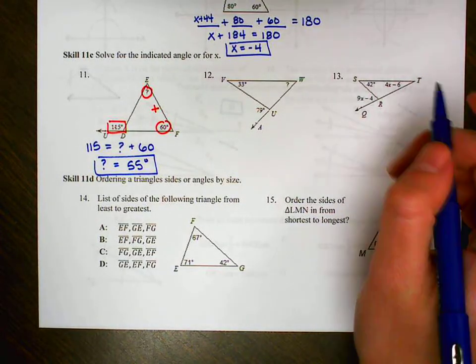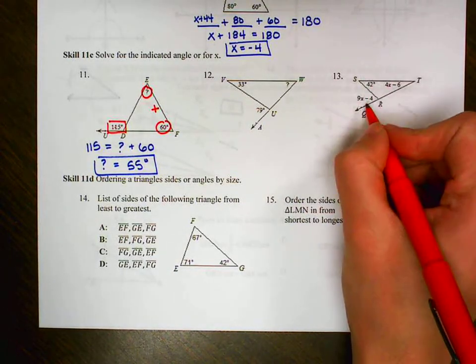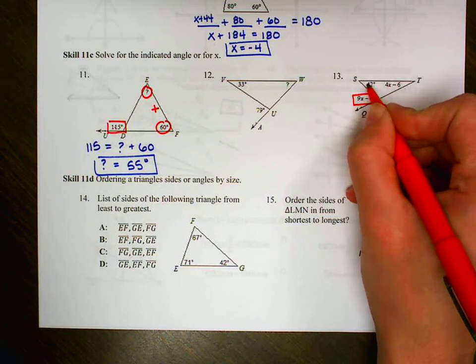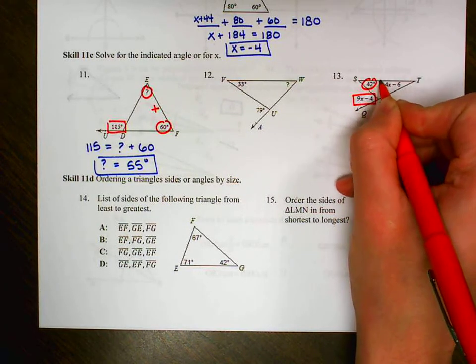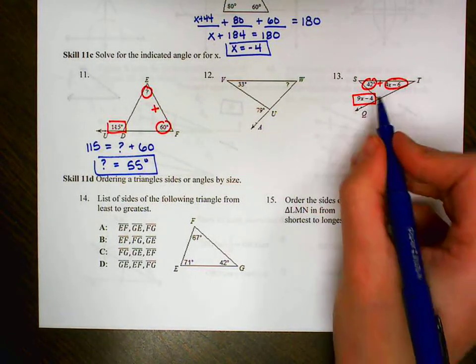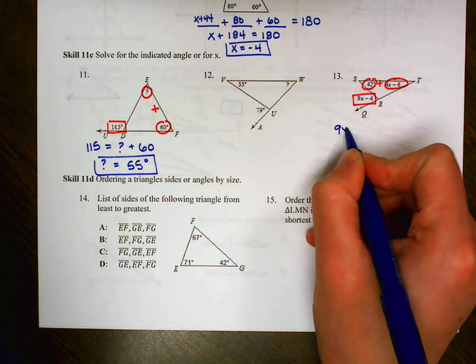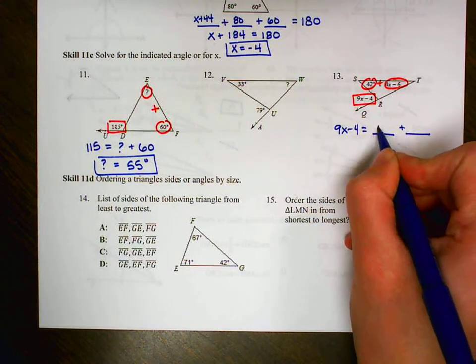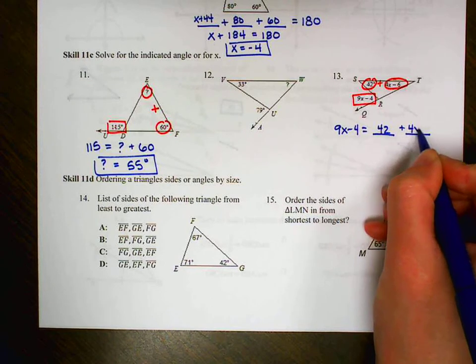Let's do number 13. Here's my exterior angle. This angle is the one directly next to it. It's adjacent. This is not a remote interior angle. It's the other two here and here. So this is equal to this plus this. And again, this is just a rule you have to learn. So this thing on the outside is equal to 42 plus this. So 42 plus 4x minus 6.